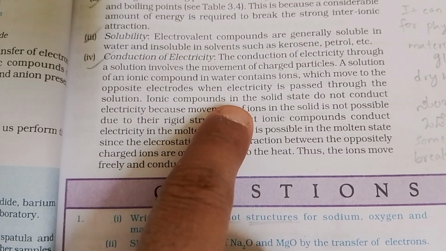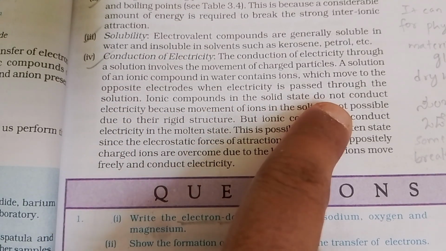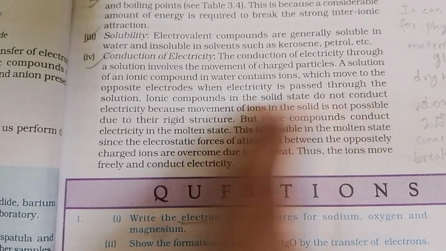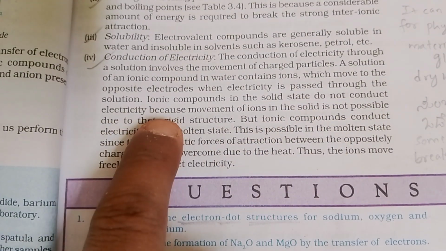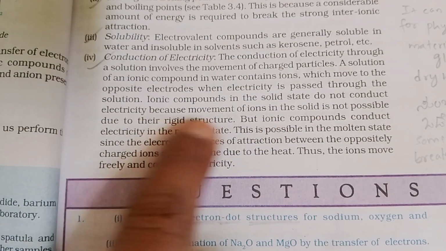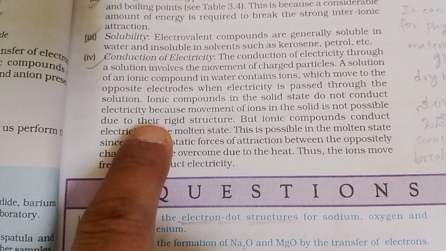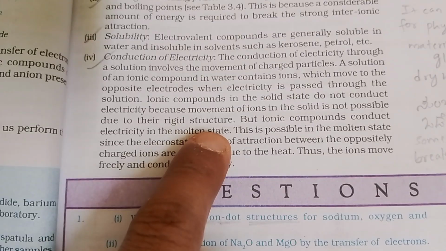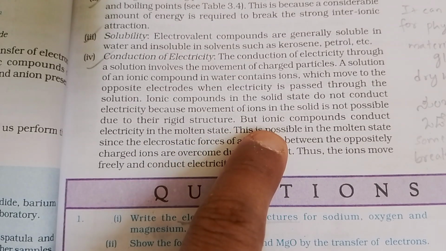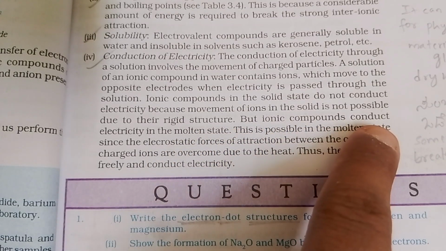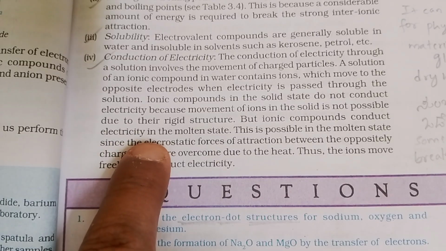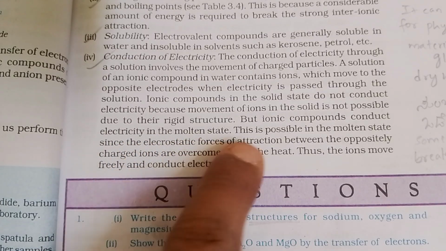Ionic compounds in the solid state do not conduct electricity because movement of ions in the solid is not possible due to their rigid structure, but ionic compounds conduct electricity in the molten state.